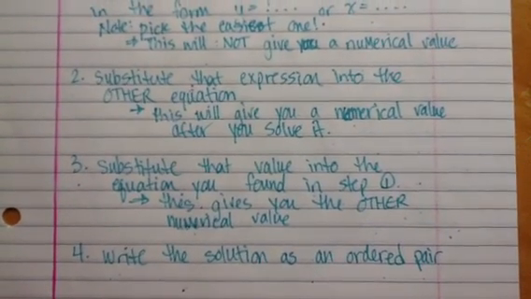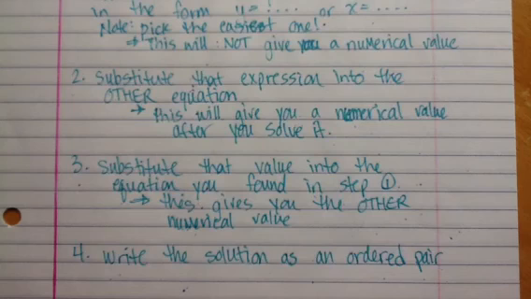In the next video, what I'll be doing is going over 2 examples of solving systems of equations by substitution and then looking at their graphs.